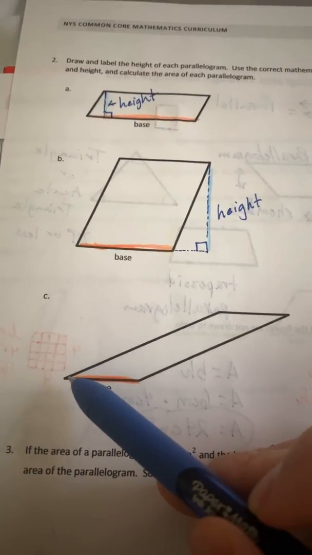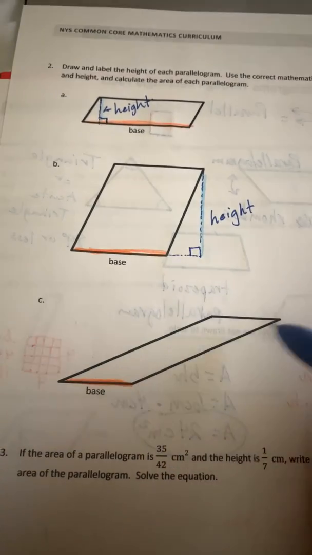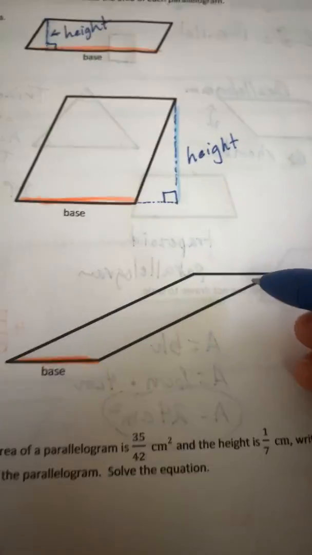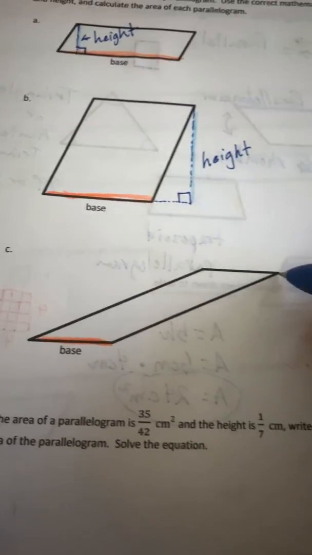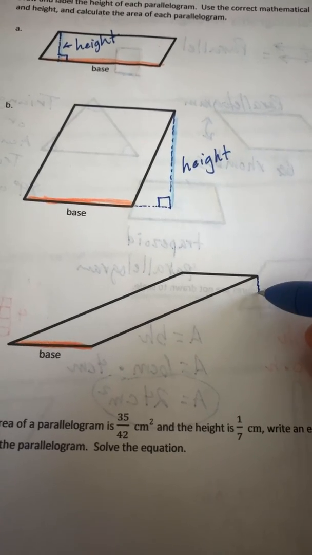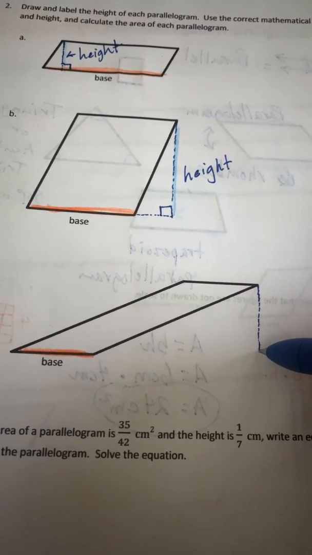Okay, and the last one more to go. Again, you can do the height here, or you can do it here. Okay, I'm gonna stick and do it right here for right now. Okay? It doesn't matter which one. Kind of maybe right there. Connect the dots.